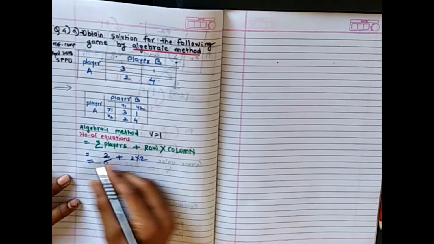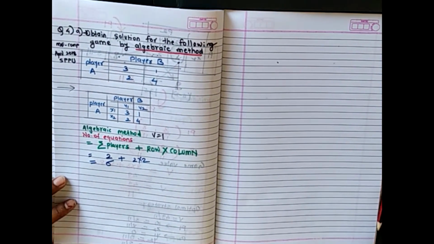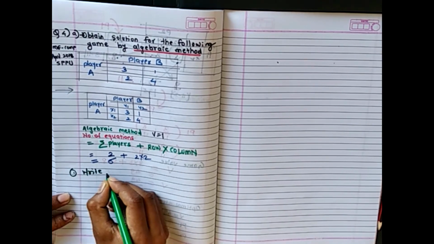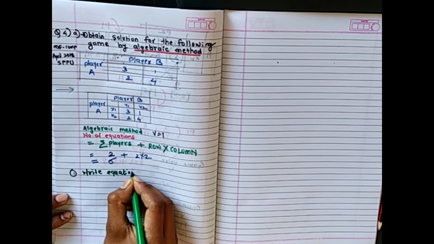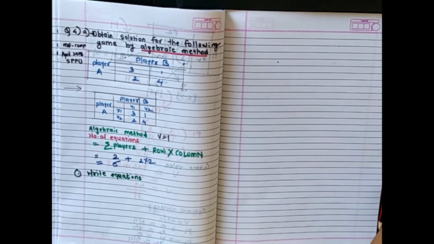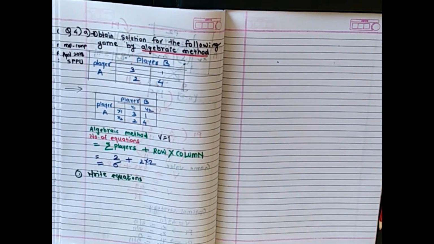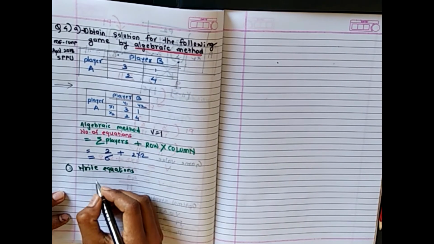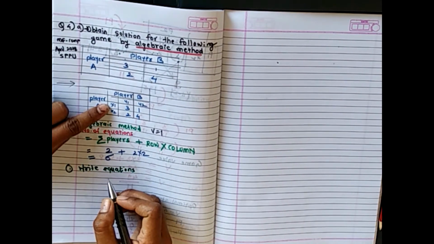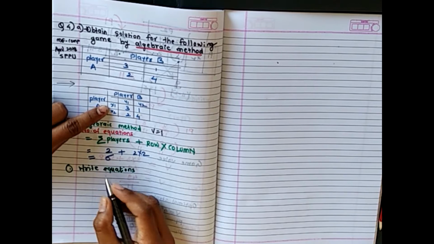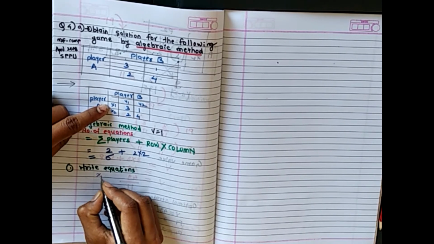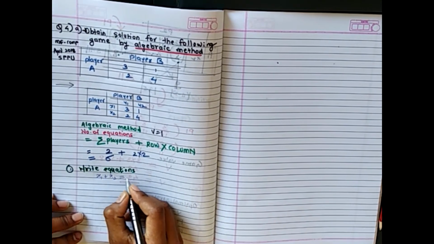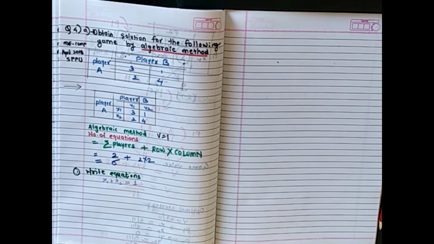So we will write the equations. Step 1 in this algebraic method is to write the equations. The first two equations are always for each player. For player A, as we have assumed the strategies are x1, x2, the summation of all strategies of player A will be 1, that is the probability of that player.